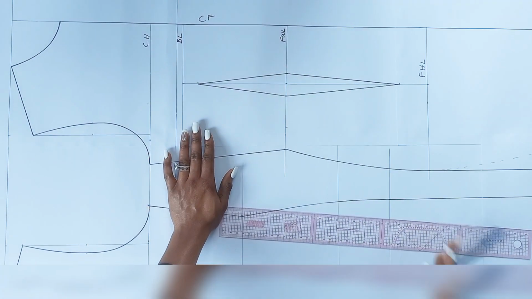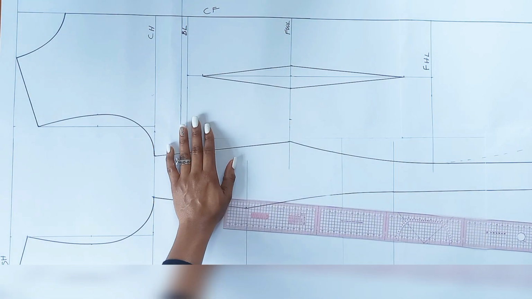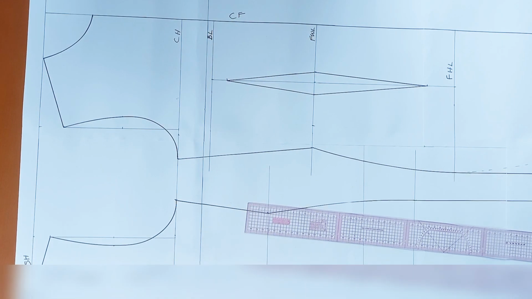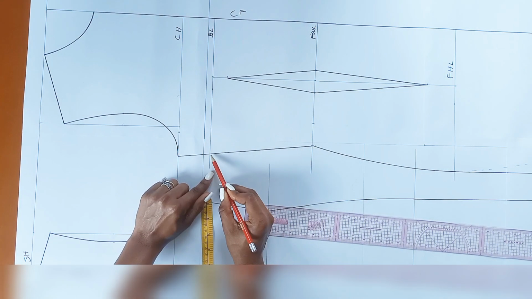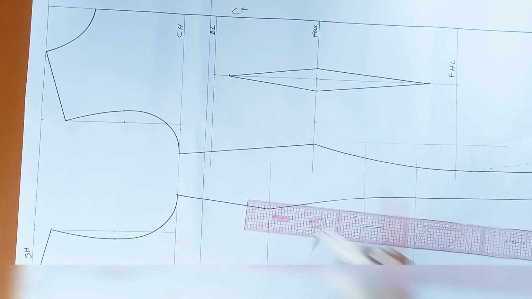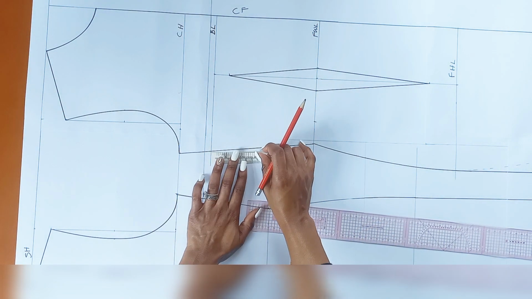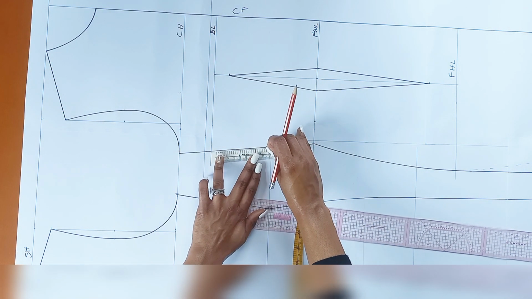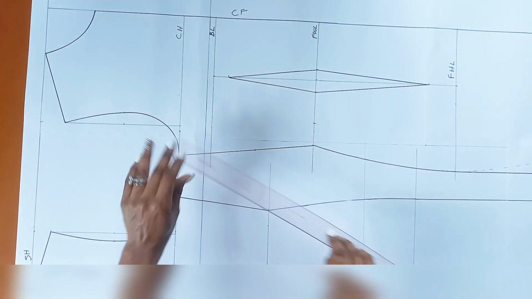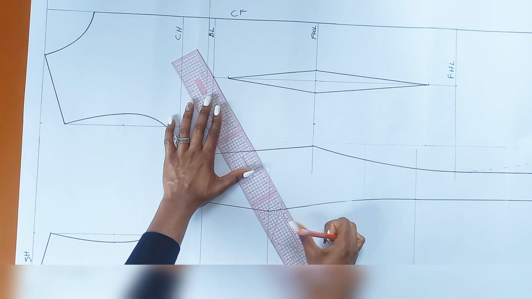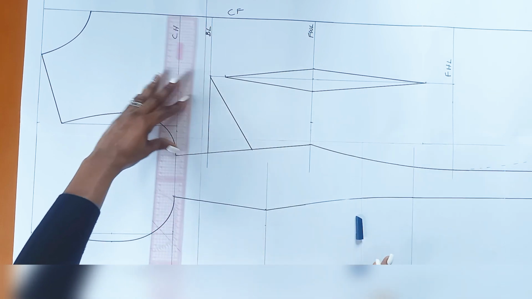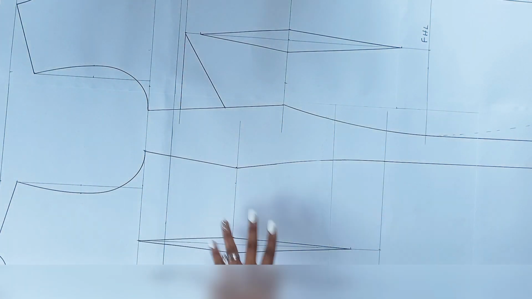Okay, so the next thing we're going to be doing is our bust dart. To do our bust dart, we are going to take the difference between our front and our back waist, which is 3 inches, and we're going to mark that at this point where the bust line cuts through the side line. So I'll just measure 3 inches downwards, and I'm going to mark that here. So I'll connect this all the way to my bust point. So that's it for our basic gown pattern.